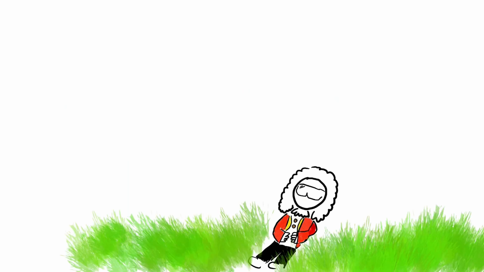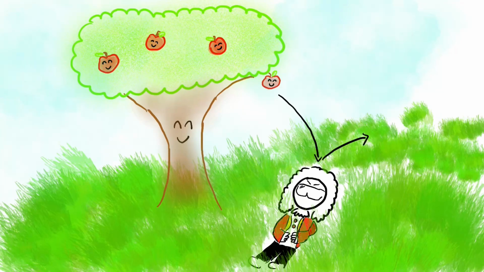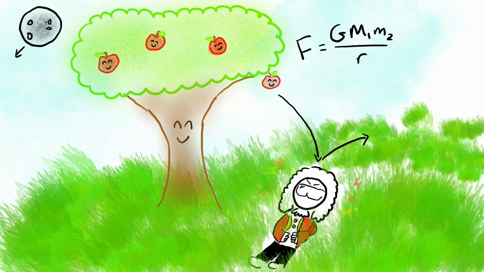We've all heard the story. Isaac Newton was sitting in his apple garden when a special fruit fell on his head. He wondered why the earth didn't make the moon fall too, until he realized that it did. And this was the birth of Newtonian gravity.